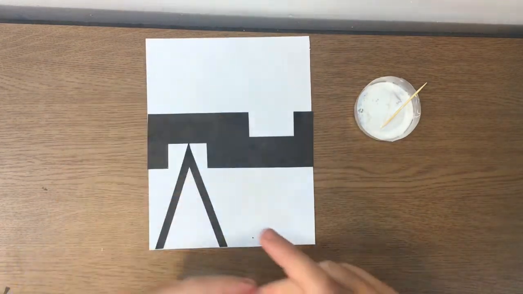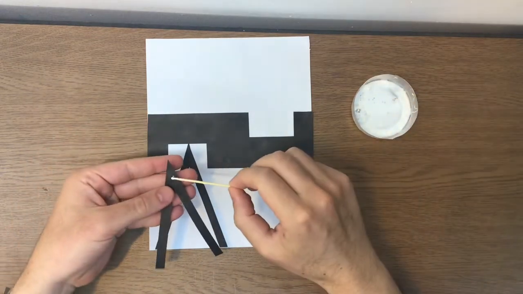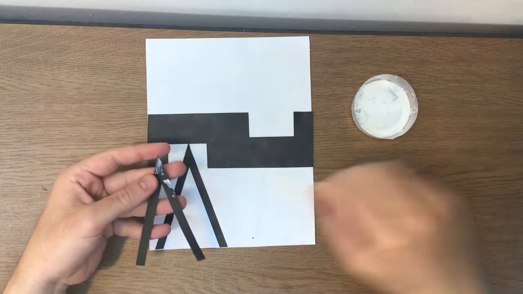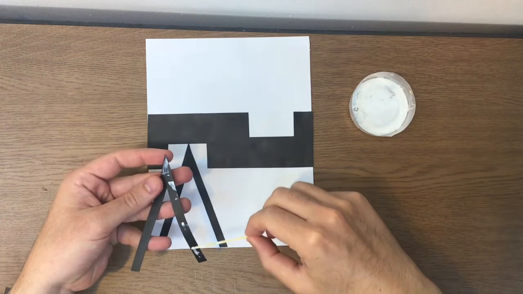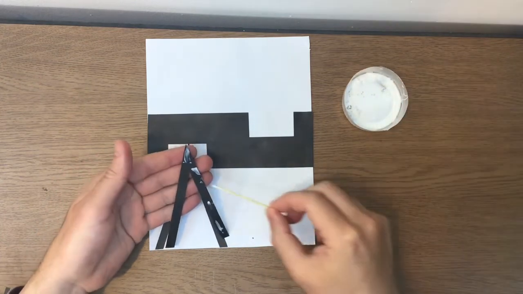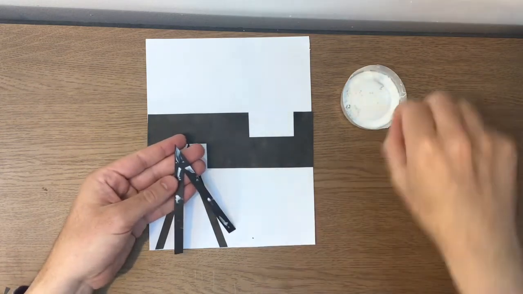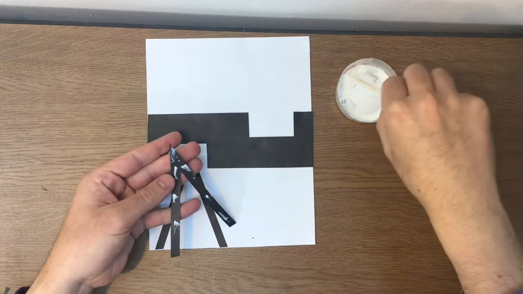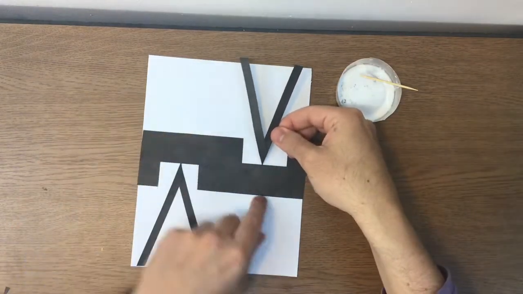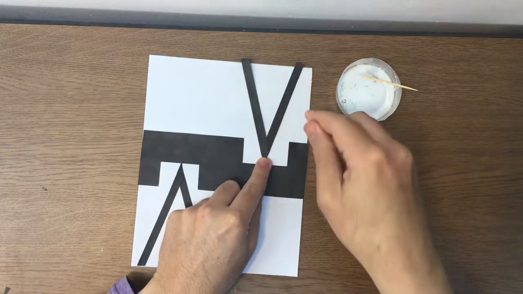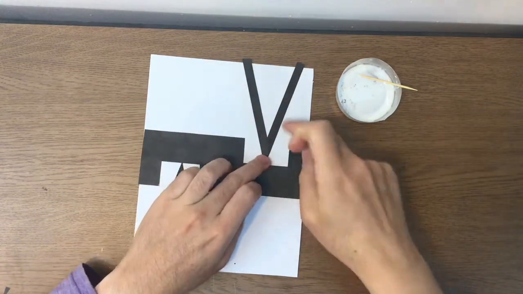Now the idea behind this particular example is that you have stability not by depending on the weight of the figures, but depending on the force of the figures. It's a little bit more complex, but I'm going to explain it a little bit more when it's finished. So a little bit of glue here, just a little bit, and now we come here and I'm gonna have it just like that.